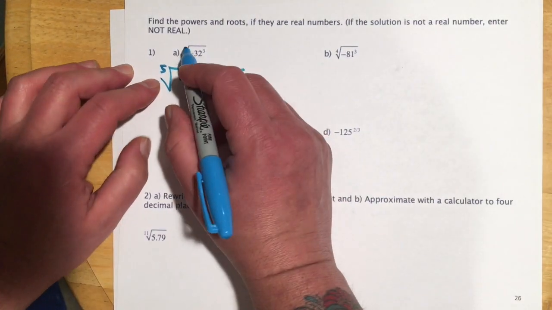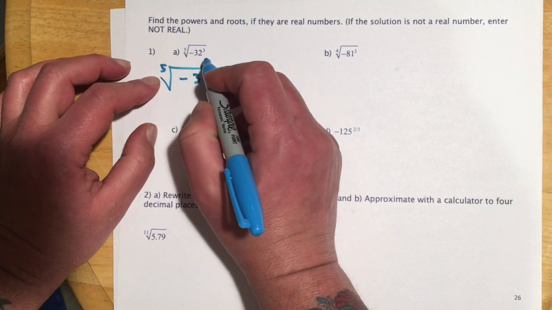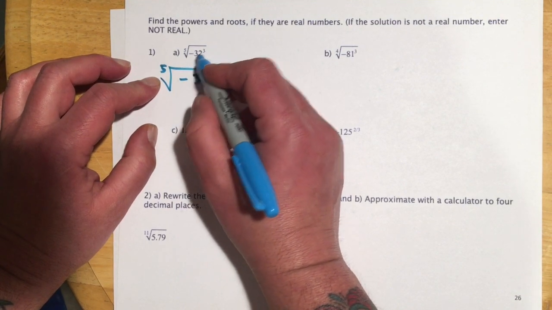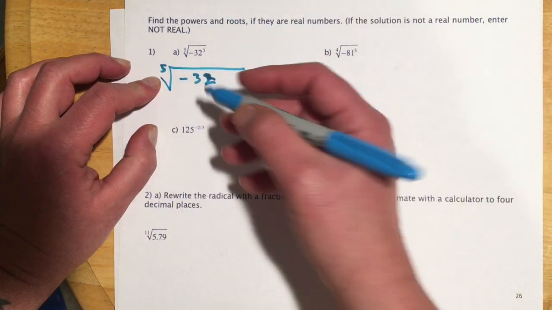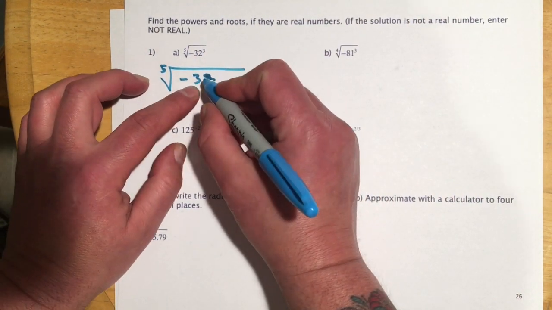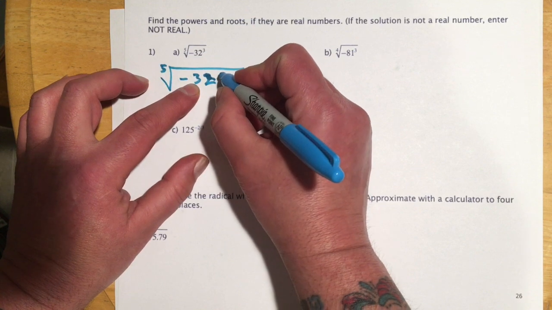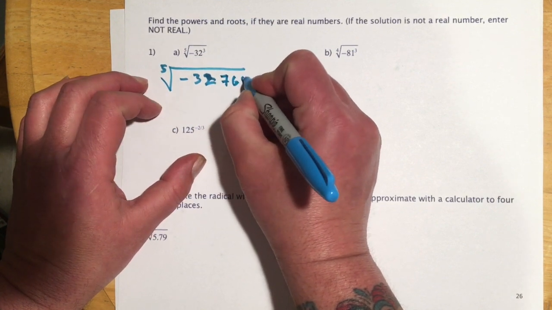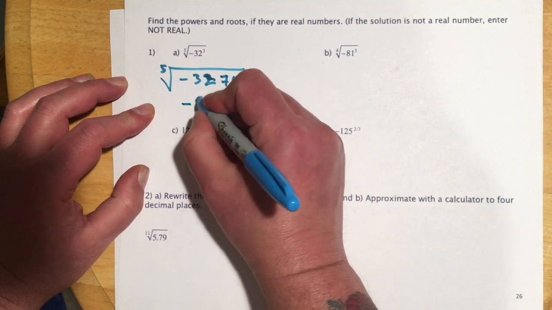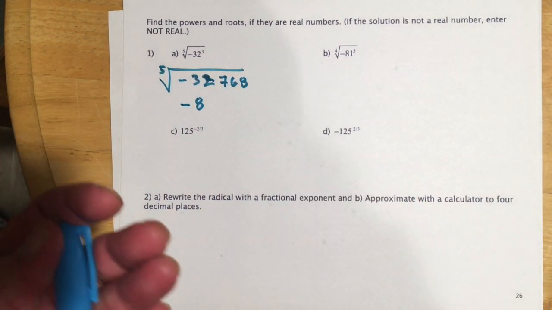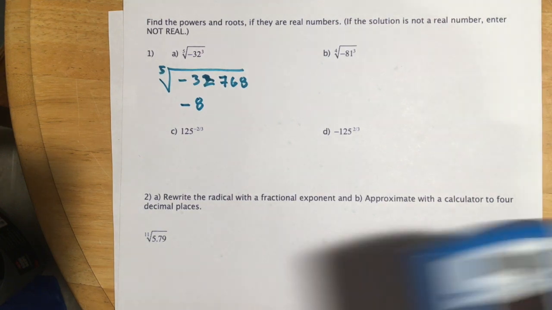Okay, so for this first one, we've got the fifth root of negative 32 cubed. The negative isn't in parentheses, so we're going to go negative 32, negative 32, negative 32 in the calculator, and it's going to make the fifth root of negative 32,768. And then we can take the fifth root of that on the calculator, and that's going to come out negative 8. And let me show you how to do that on the calculator.